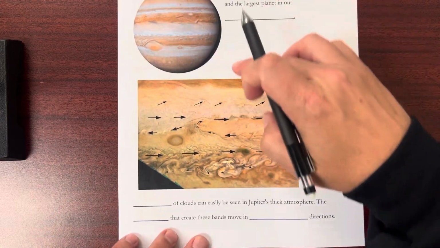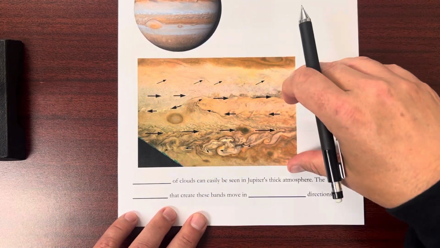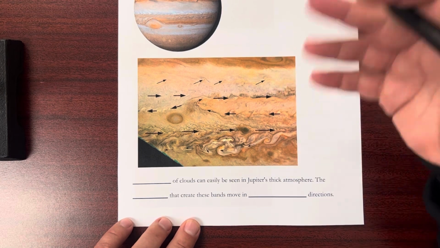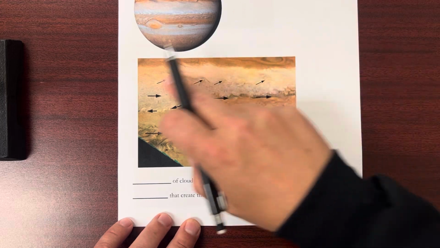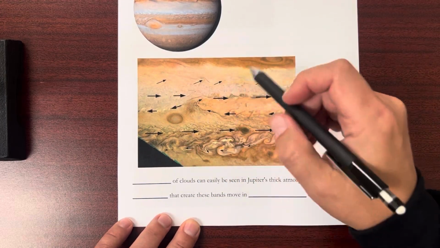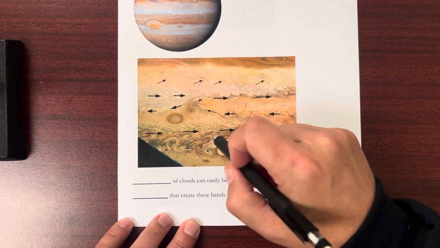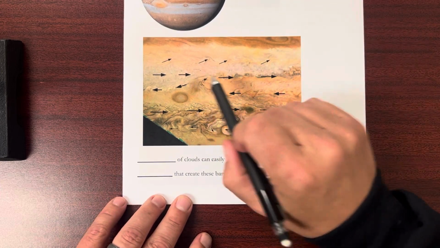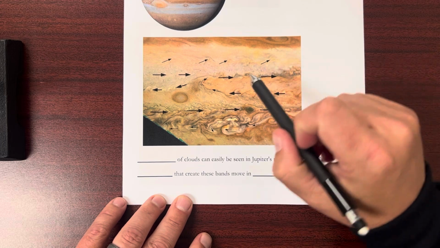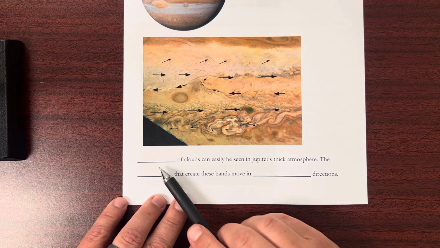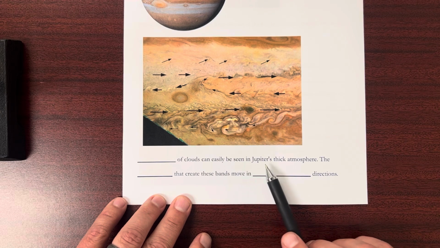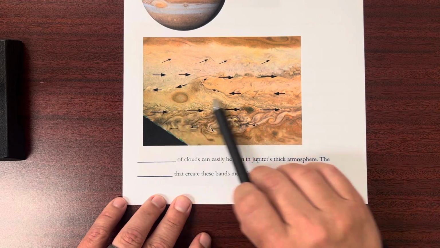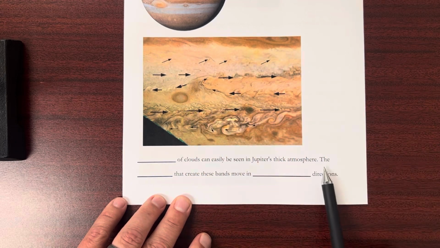Those lines that I was talking about are a very specific feature with Jupiter, and they're created in a very specific way. On this image here, we have added some arrows, and what we see is that the arrows are indicating wind direction and speed. So bands of clouds can easily be seen in Jupiter's thick atmosphere. That's what all these are, right? These are all just swirling clouds.